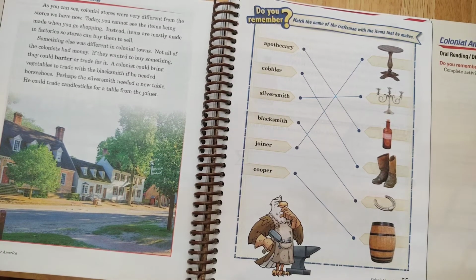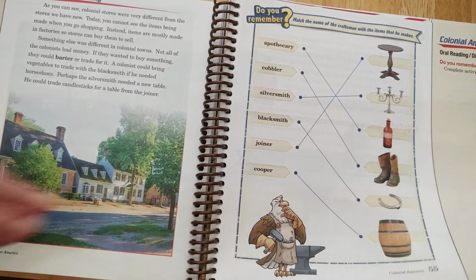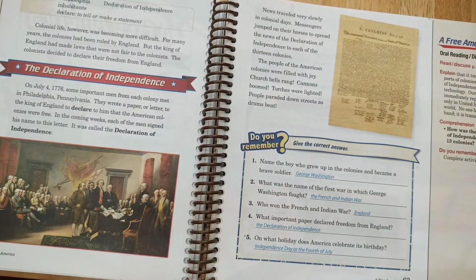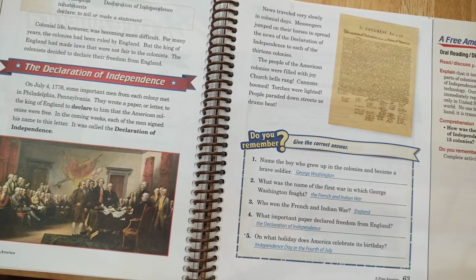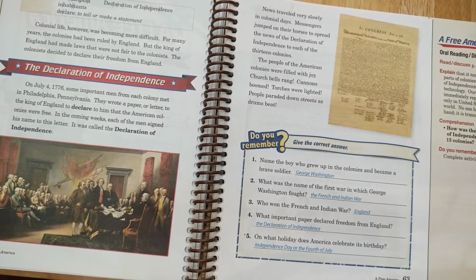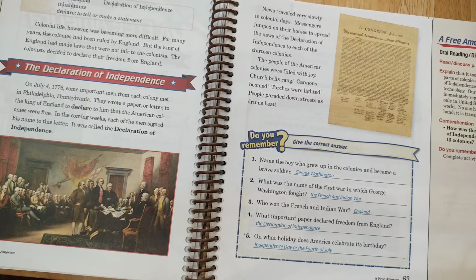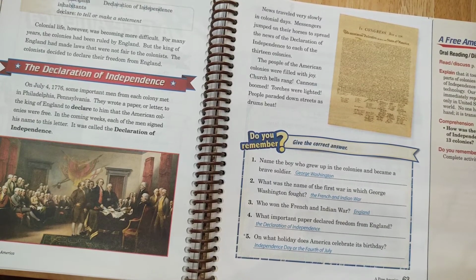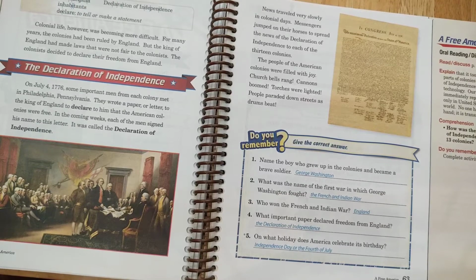We're also going to next talk about the Declaration of Independence. We go to page 62. I want you to think about some things that we learned about the Declaration of Independence. On July 4th, 1776, they met in Philadelphia, Pennsylvania. They wrote to the King of England to declare that the American colonies were free. From each colony, there was an important man who signed his name to the letter of the Declaration of Independence. And then to celebrate, people rang church bells, they lit cannons and torches, they had parades, they beat on the drums, and celebrated our independence.